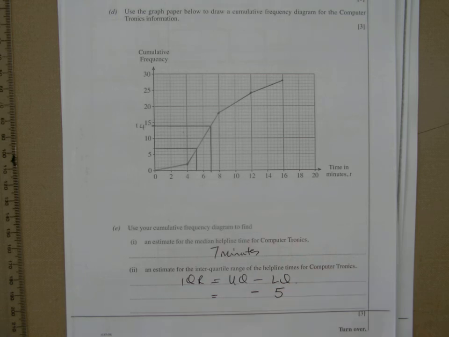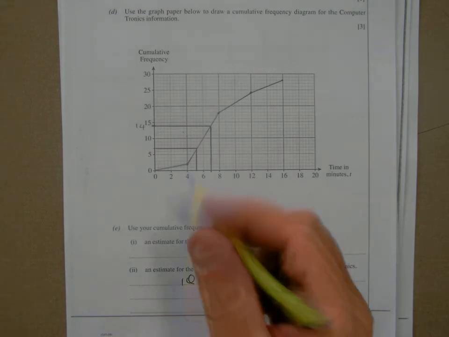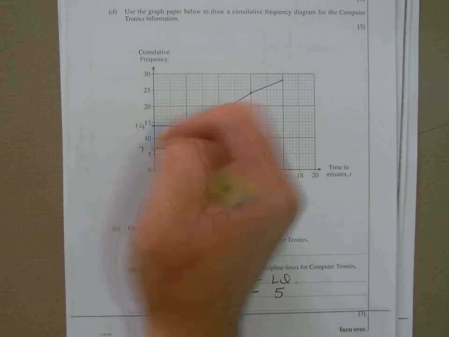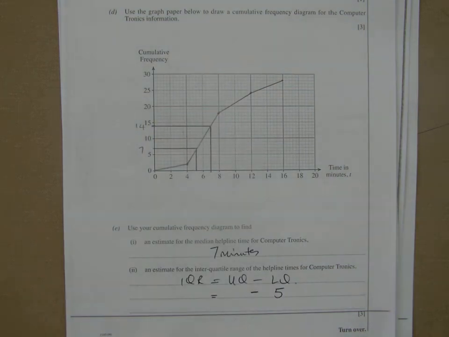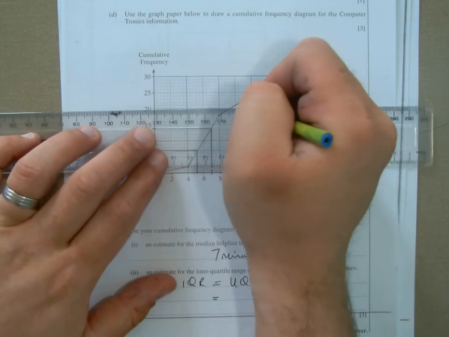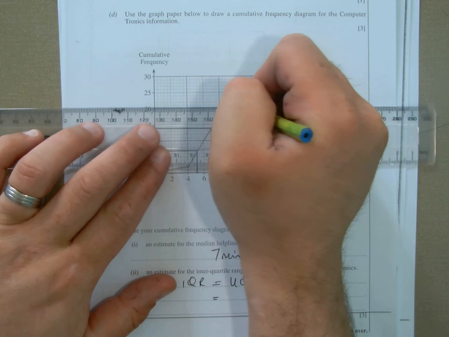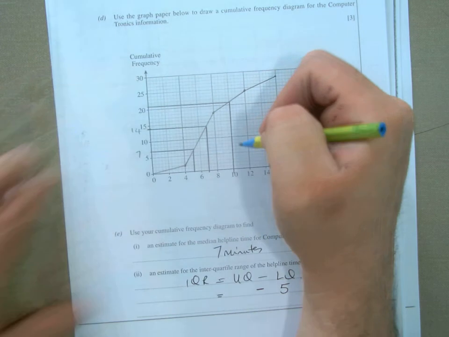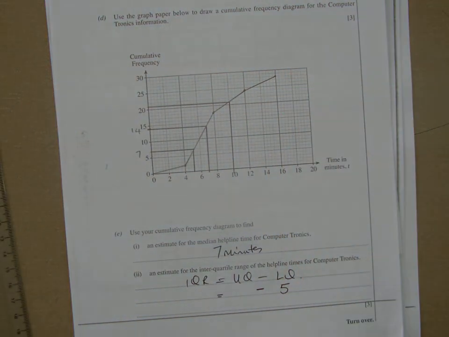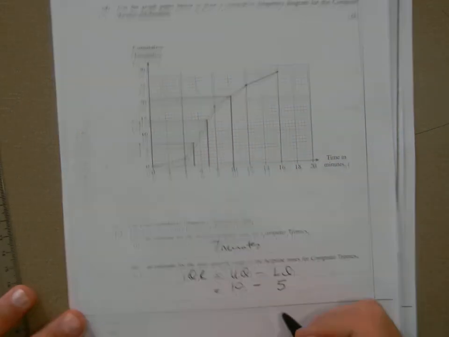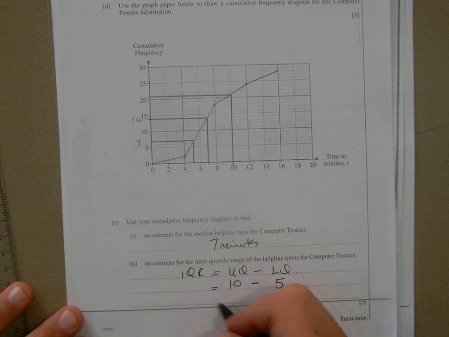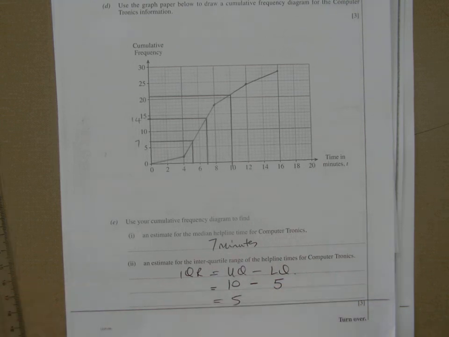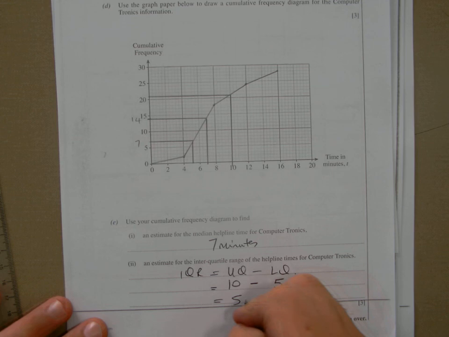And then the upper quartile, well, 3/4. If 1/4 is 7, 3/4 will be 21. So I'll go across to 21, and that comes out to be 10. So the interquartile range is the gap between those two, which of course is 10 take away 5, which is 5. So 5 minutes is the interquartile range.